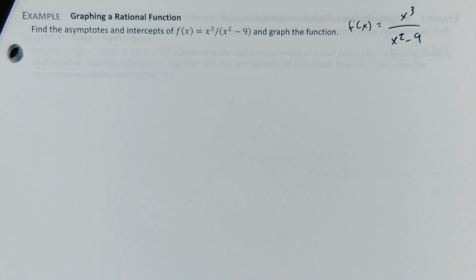This rational function has a higher degree in the numerator than it does in the denominator. This is what some teachers will call a top-heavy function. That means we don't have a horizontal asymptote. We have some other kind of end behavior asymptote. And because of that, we will have to use long division to find it.